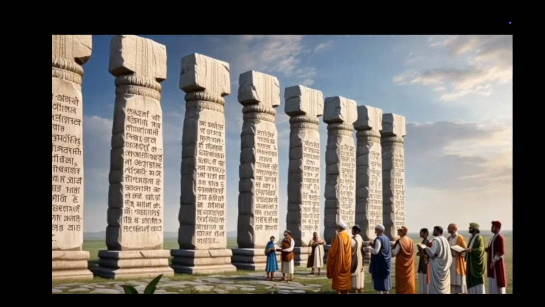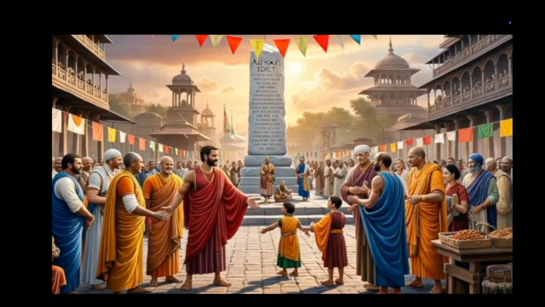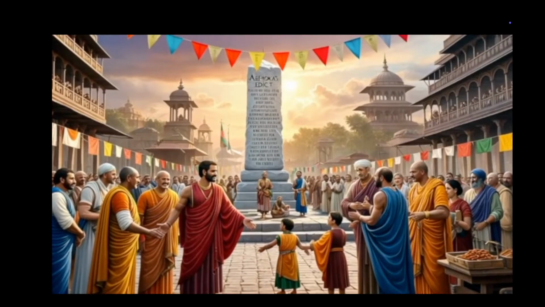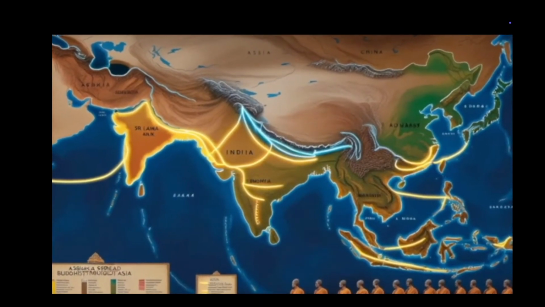His edicts, inscribed on pillars across his empire, promoted moral governance, non-violence, and religious tolerance. Ashoka's legacy extends far beyond his empire.